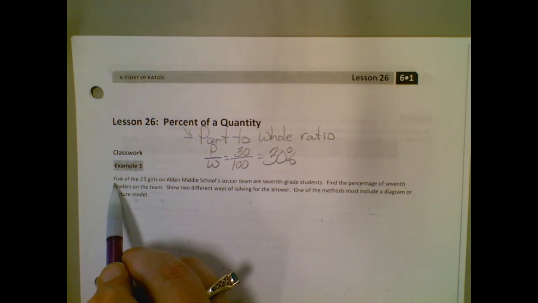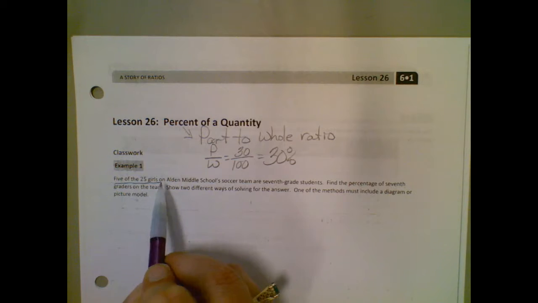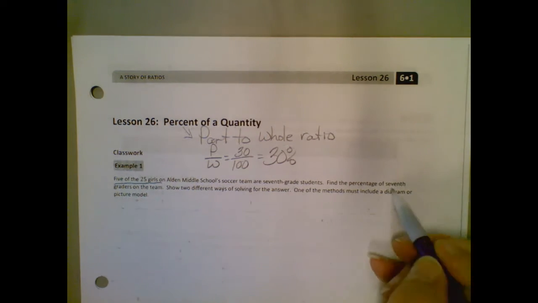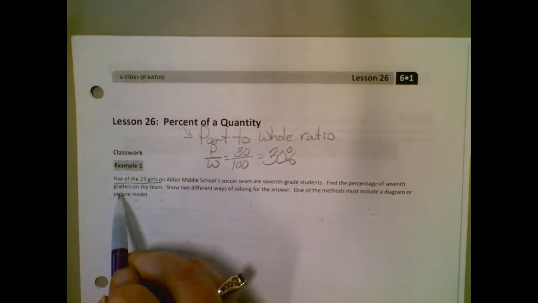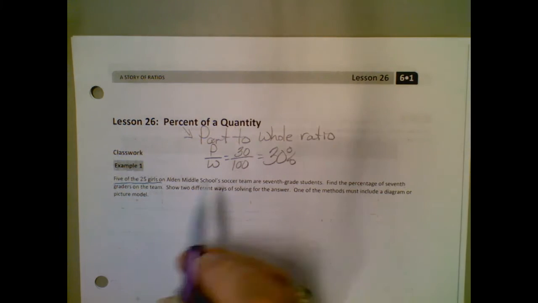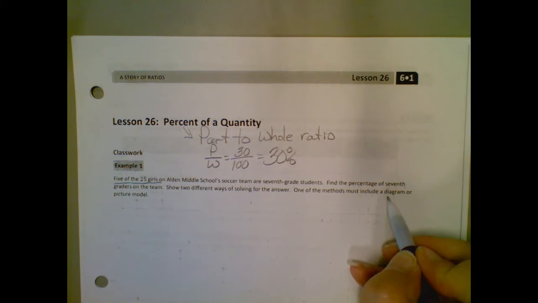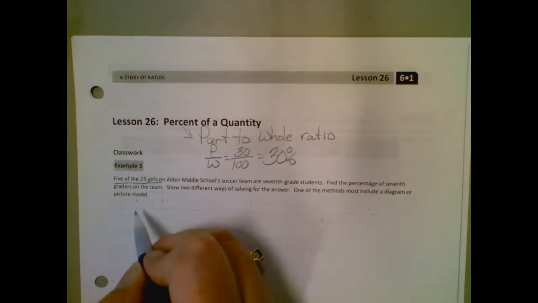Classwork. We're going to do example 1. 5 of the 25 girls on Aden Middle School's soccer team are 7th grade students. Find the percentage of 7th graders on the team. Show 2 different ways of solving for the answer. One of the methods must include a diagram or a picture model. Okay, I think we can do this.